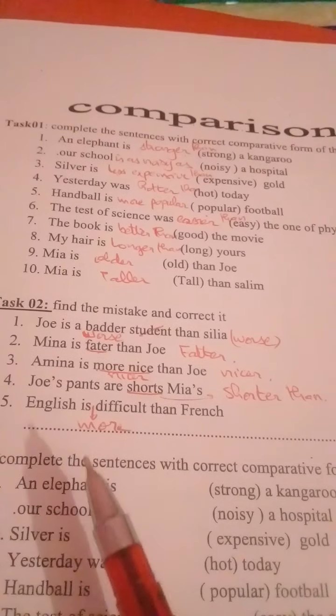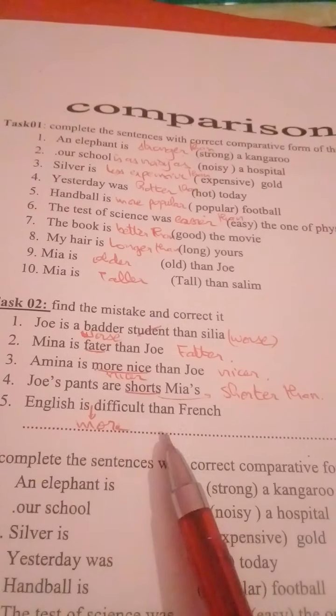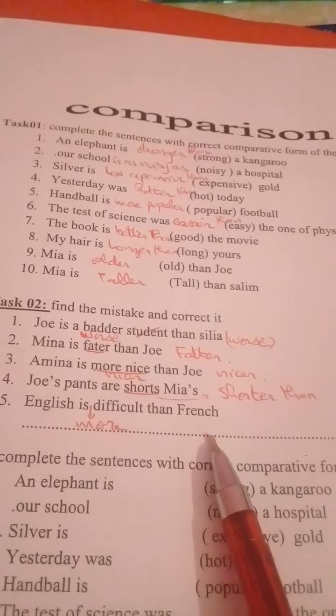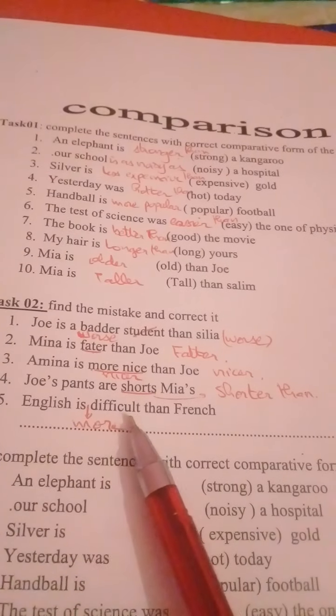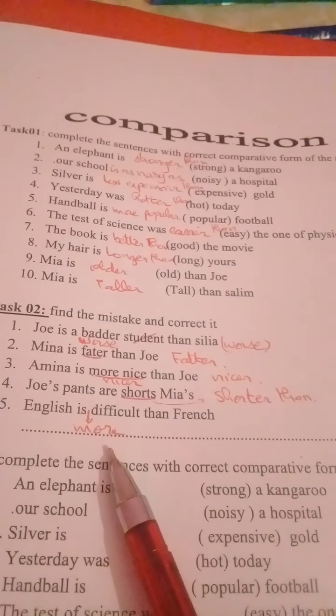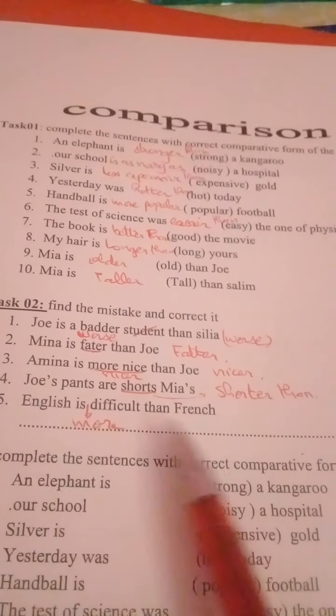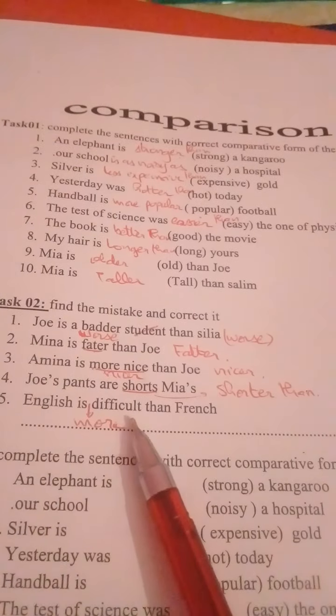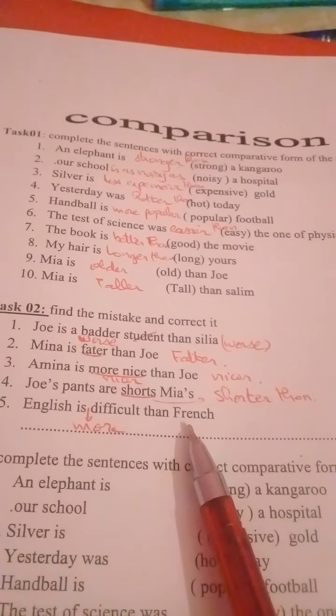Then English is difficult than French. Here it depends on the speaker. You know that difficult is a long adjective. We're going to say either more difficult than French or English is less difficult than French.